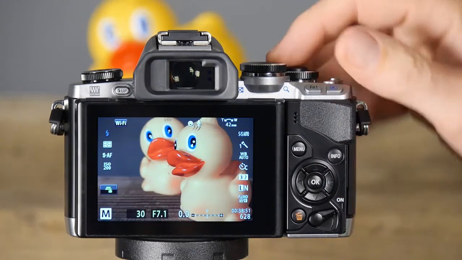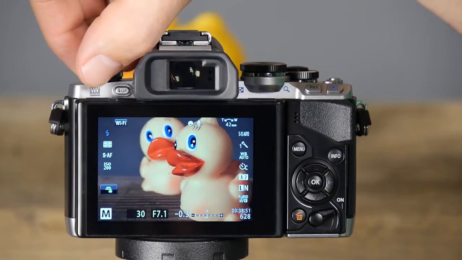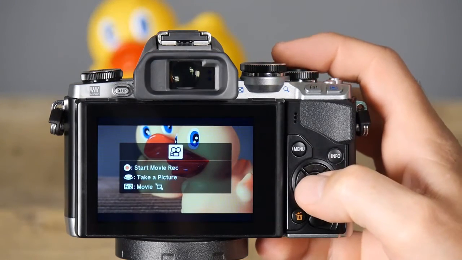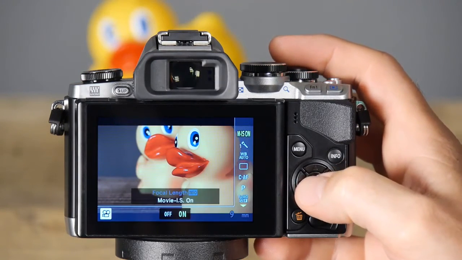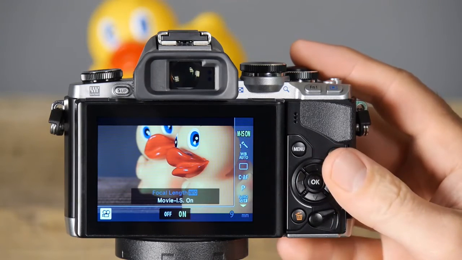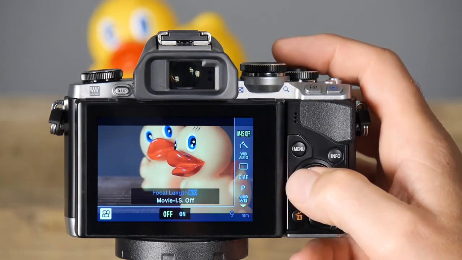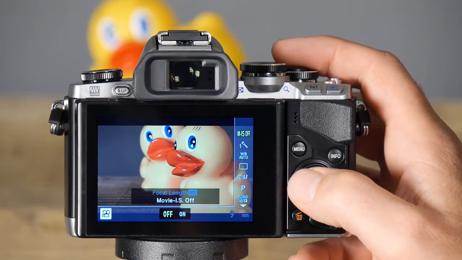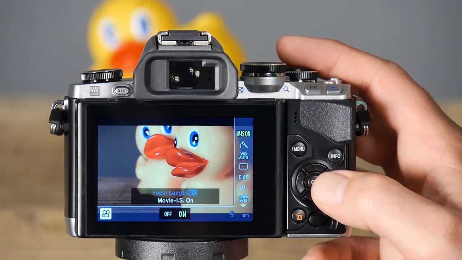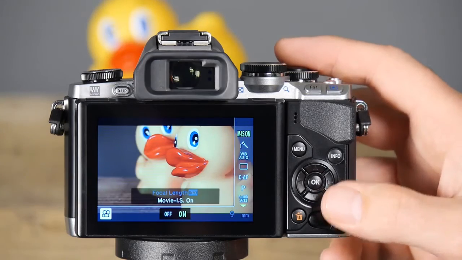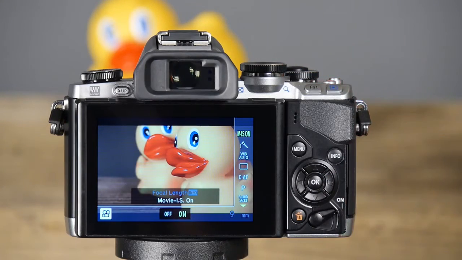To access the Movie Image Stabilization options, rotate the mode dial to Movie and press the OK button. Again, simply select the Image Stabilization option on the live control. The image stabilization options for movie shooting include Movie Image Stabilization Off, which will disable image stabilization in movie shooting, and Movie Image Stabilization On, which will automatically stabilize for movie shooting.